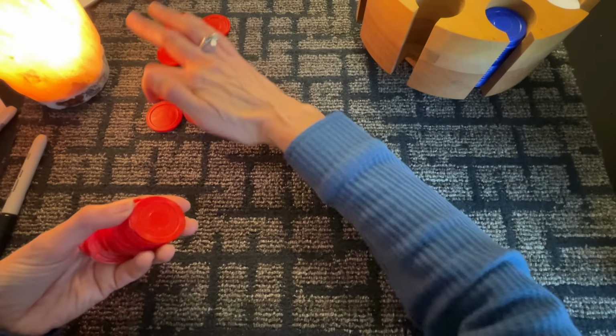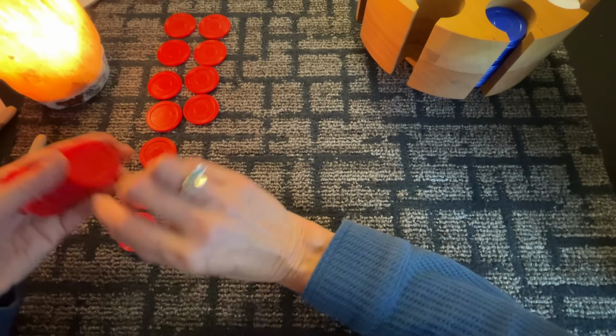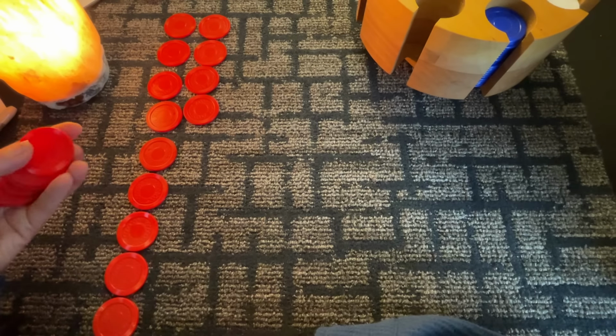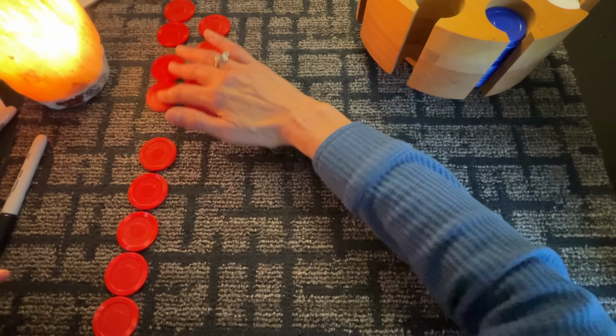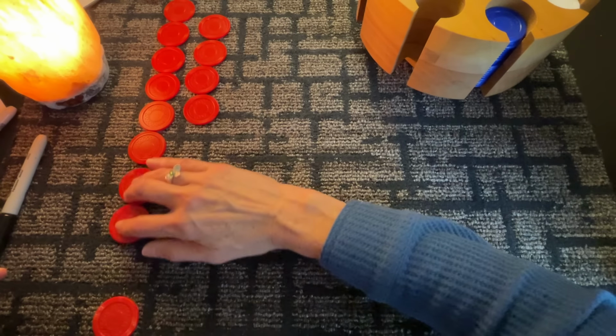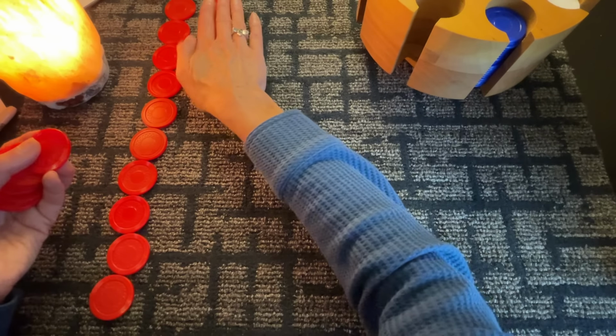1, 2, 3, 4, 5, 6, 7, 8, 9, 10. Can you see them all? Nope. I need a bigger place, don't I? No, I think you can. 10, that's too many.